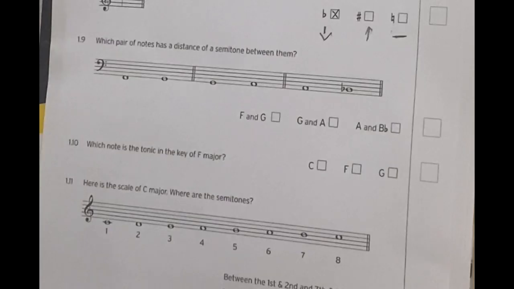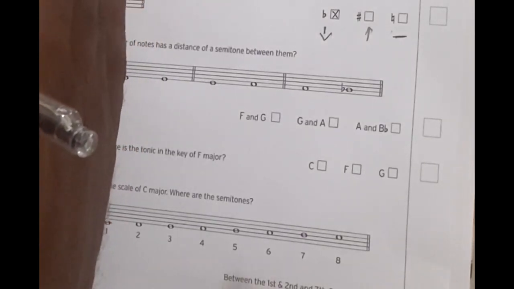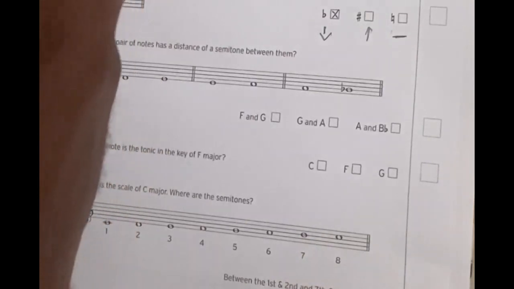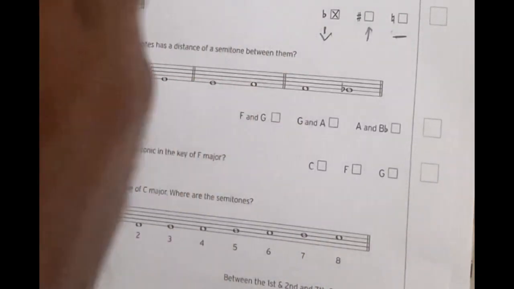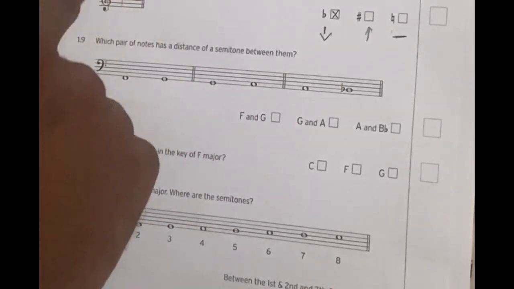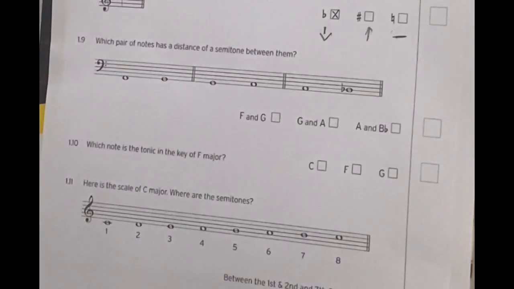Question 9. Which pair of notes has a distance of a semitone between them? We know a tone is two notes with something between them, like let's say F and G, with something between the notes. If there's something between two notes, it's a tone. If there's nothing between the notes, it's a semitone. So let's see how that works.